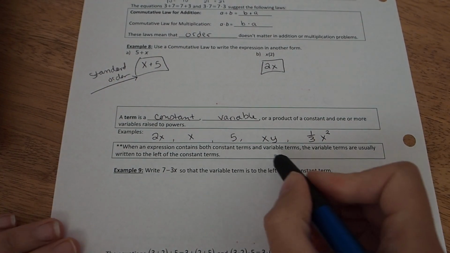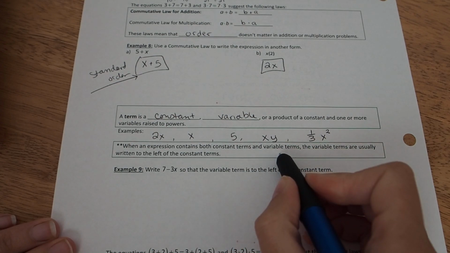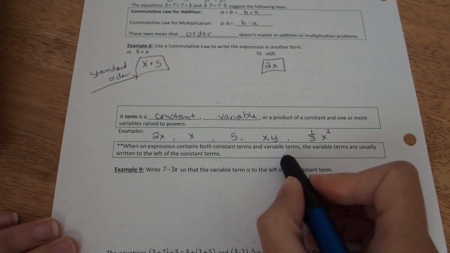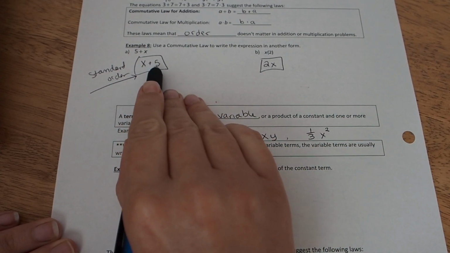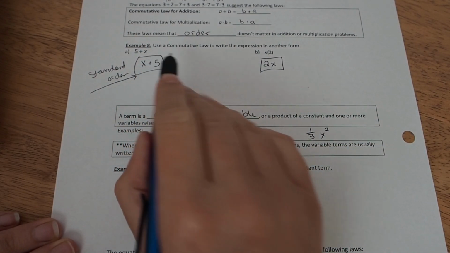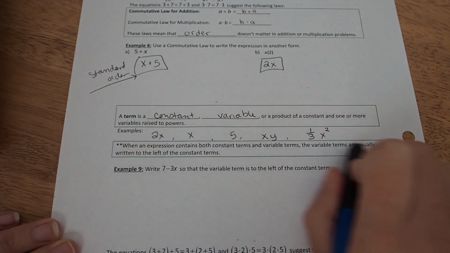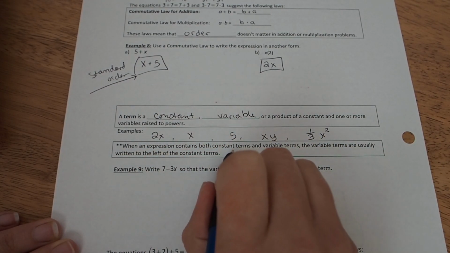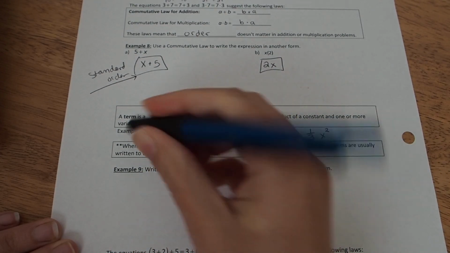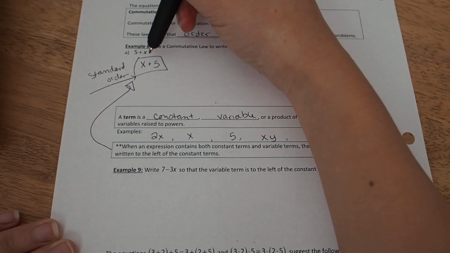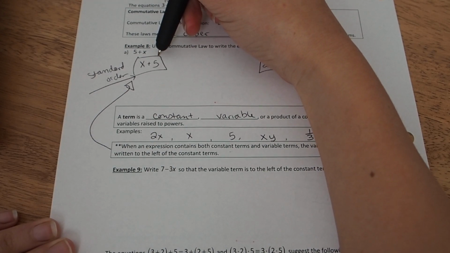Expressions contain some constant terms, some variable terms, and an expression may have more than one term separated by an addition or subtraction. Okay? What this bullet says, though, is that when an expression contains both a constant term and a variable term, the variable terms are usually written to the left. So that's this one right here. The variable term is to the left of the constant term.